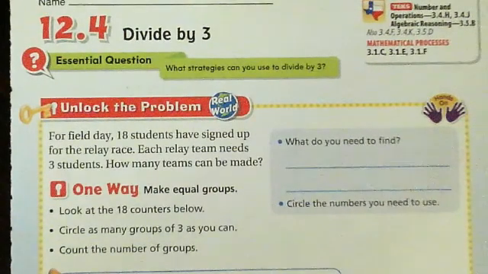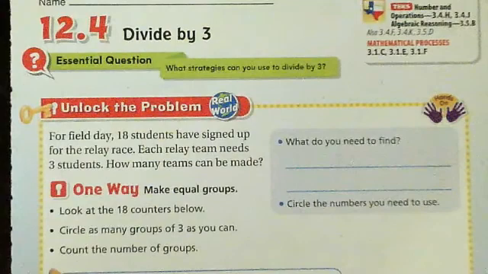Right, so all this week we have been talking about division and how to divide by certain numbers. So far we've talked about dividing by 2, 10, and 5, and then today we are going to divide by 3.